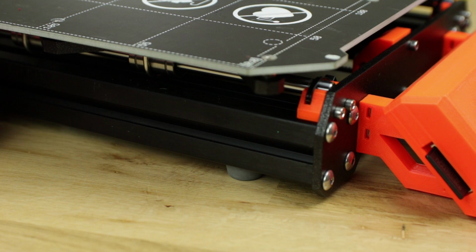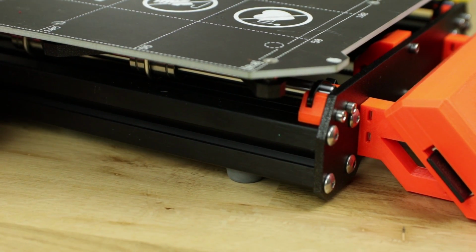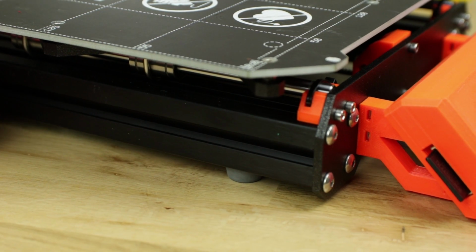Remember that these soft feet are not an interface in the middle of the printer that changes any distance between the Y and Z axis or anything like that. So it's strange that they have an effect, but they do, so there's that.